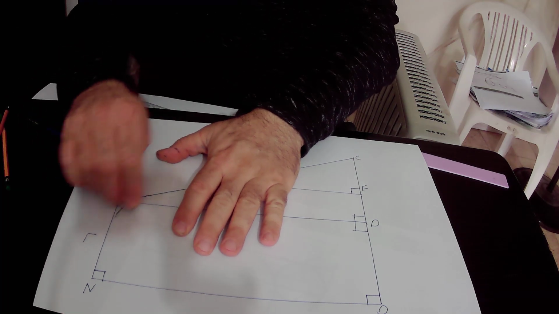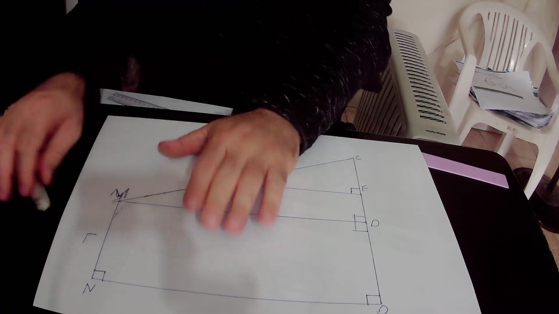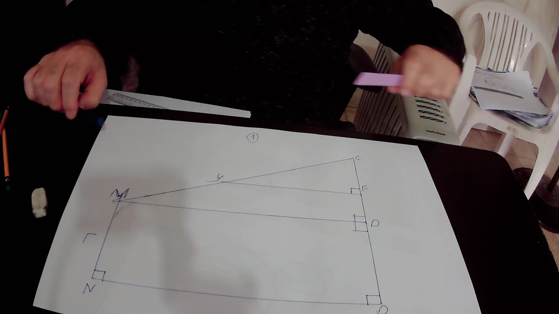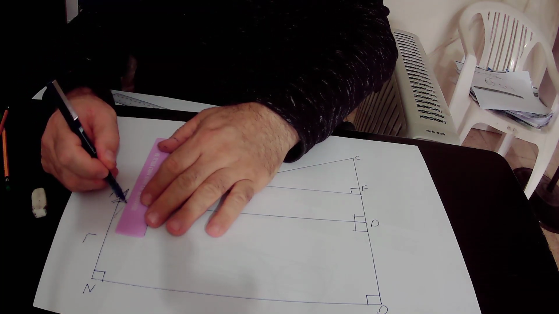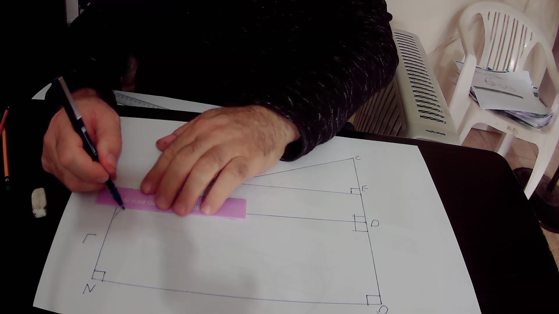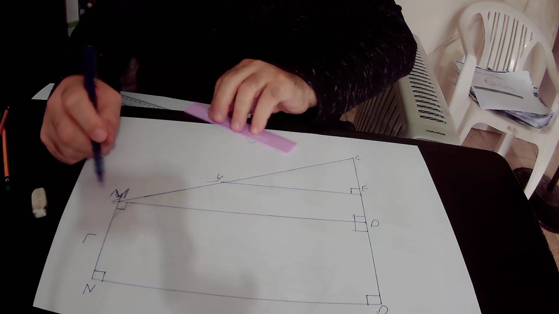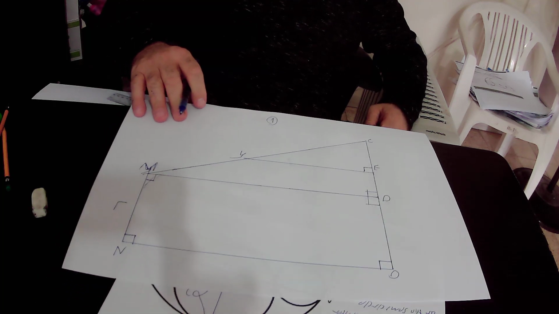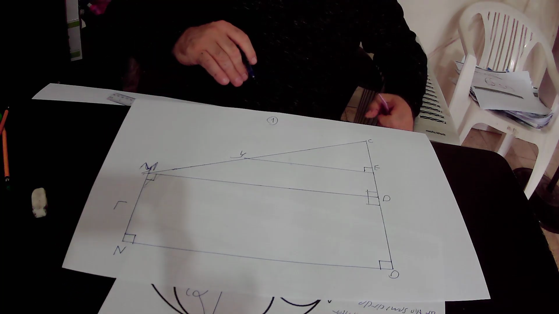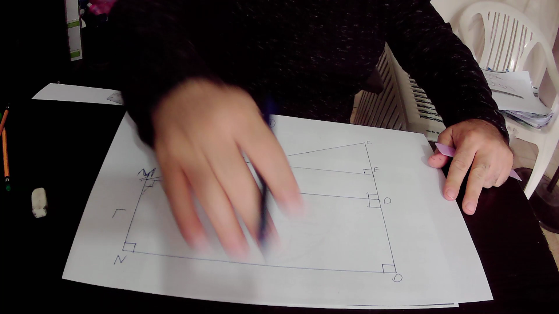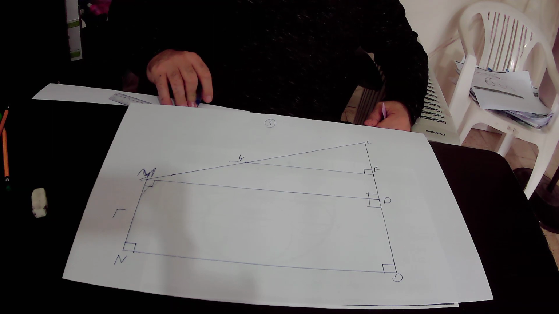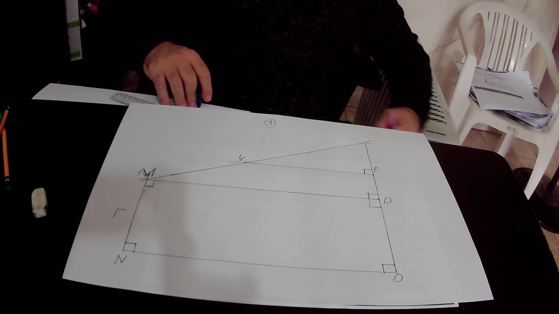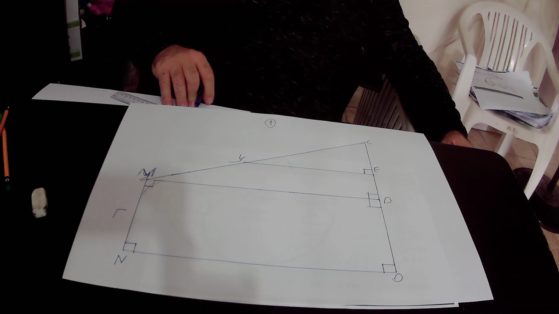So quadrilateral MNDO has 4 right angles, and any quadrilateral that has 4 right angles must be at least a rectangle.